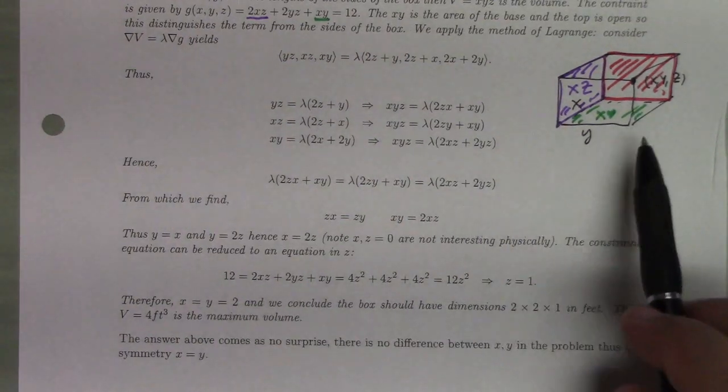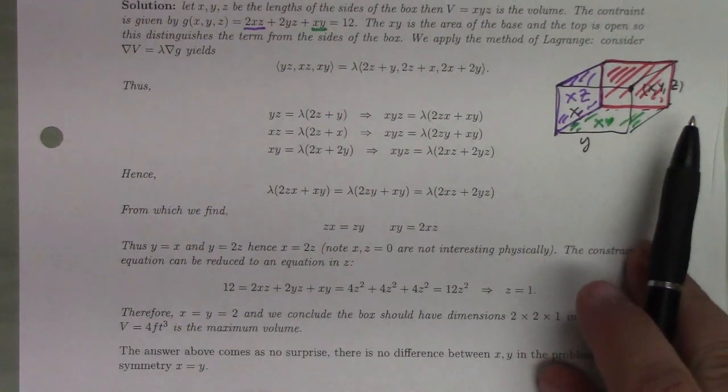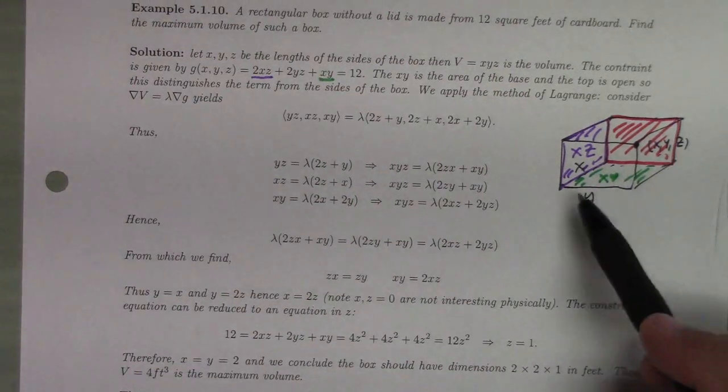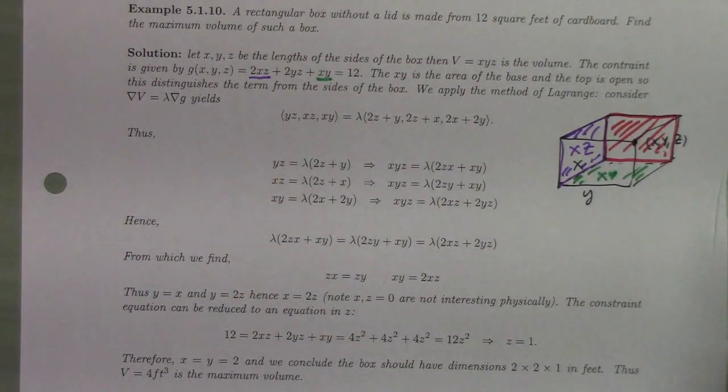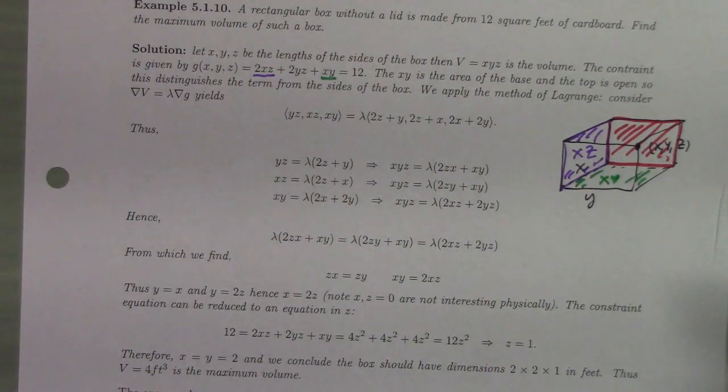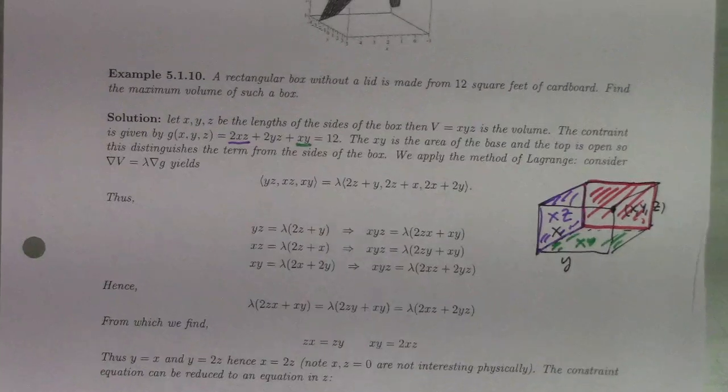So yeah, not surprisingly, the solution is the one that has symmetry. The bottom is a square, and so it's a 2 by 2 by 1 box, and 4 cubic feet is the maximum volume.